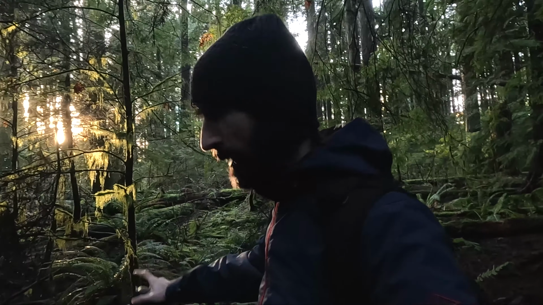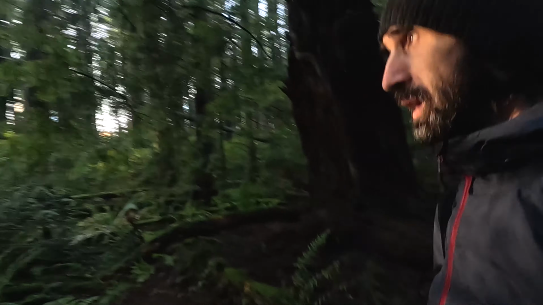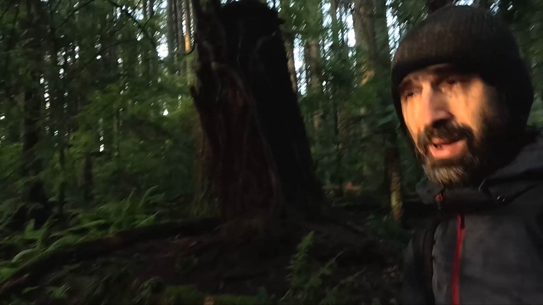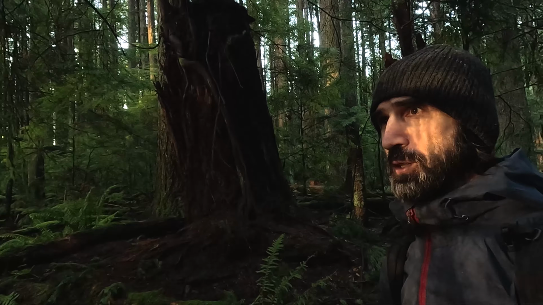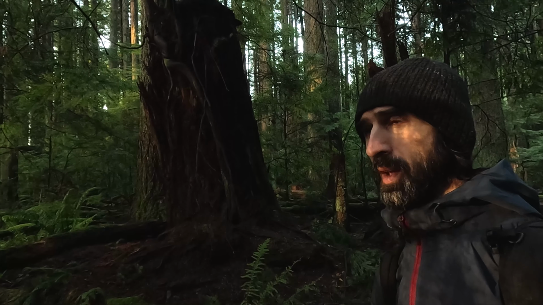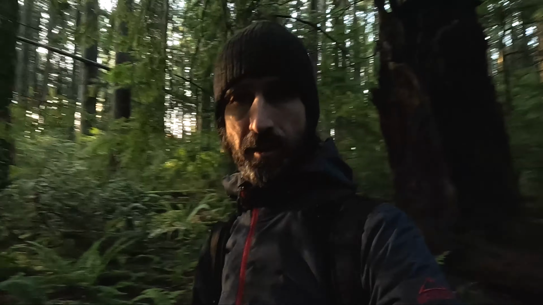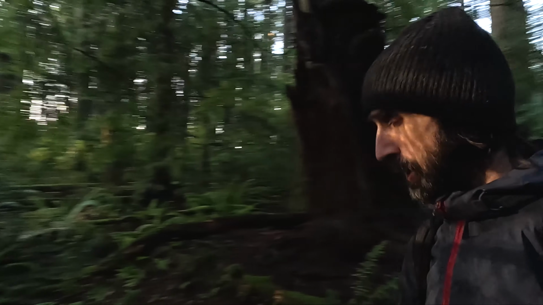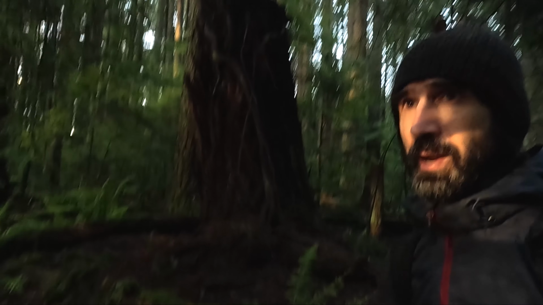So right here I have a bunch of mossy branches, you can see. And I'm going to try to get a photo again with the sun backlighting the moss. So yeah, let's see. I'm going to have to find a frame that is somewhat good and aesthetic.